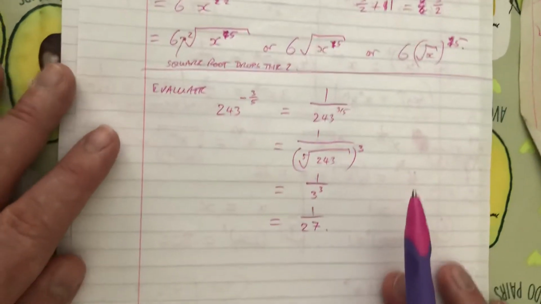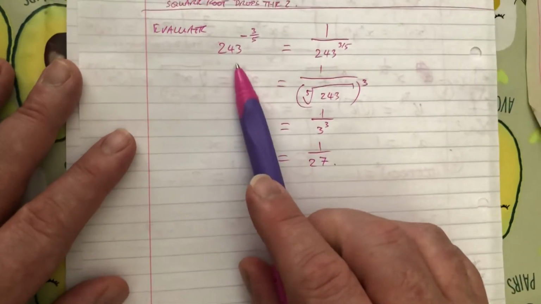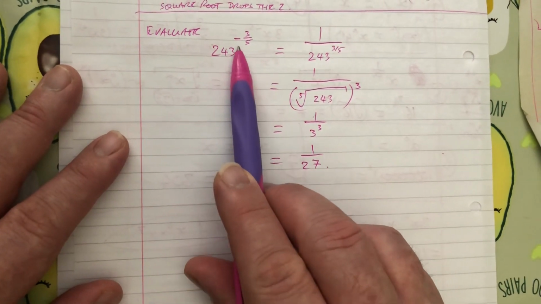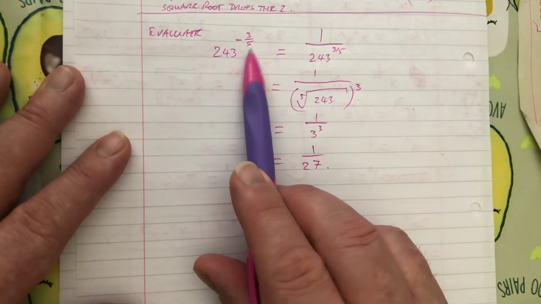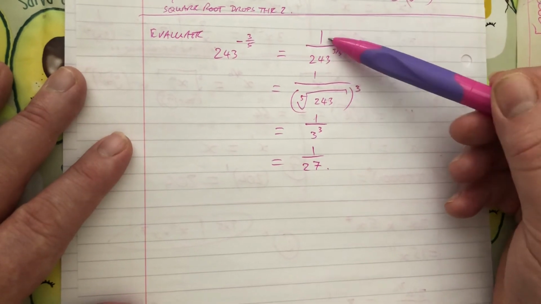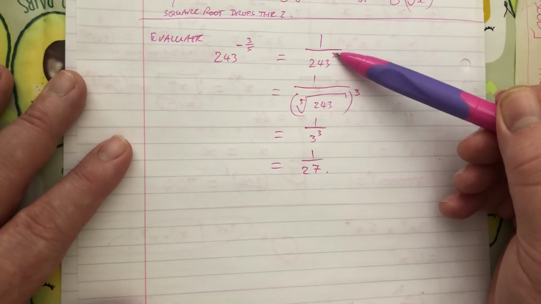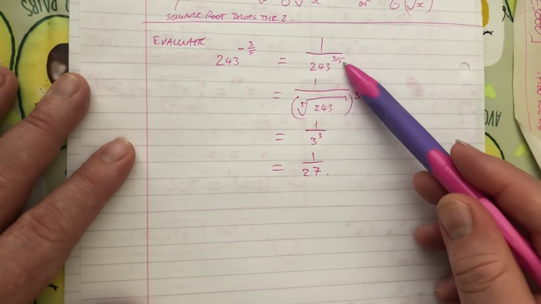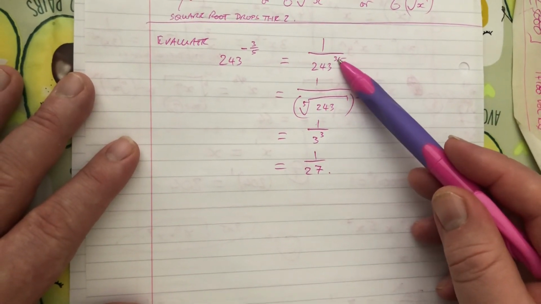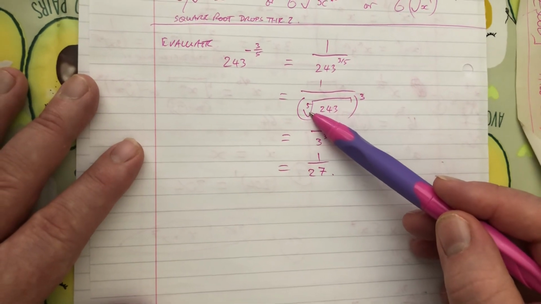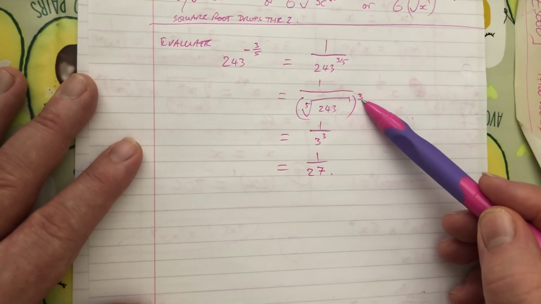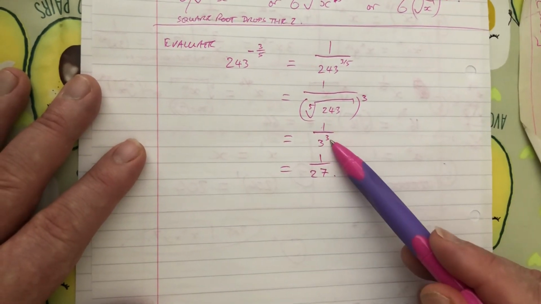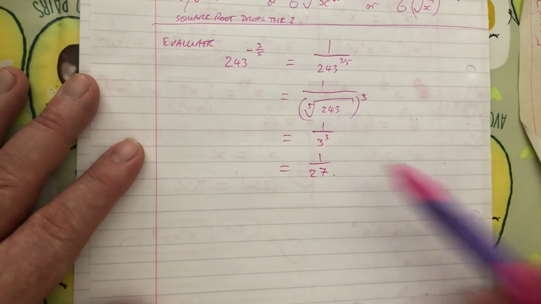So doing a couple of examples, last example of that helps this one. So 243 to the power of negative 3/5. The negative means 1 over, so it's 1 over 243 to the power of 3 over 5. The root is 5, the power is 3, so it's 1 over the 5th root of 243 cubed. The 5th root of 243 is just 3, so it's 1 over 3 cubed, and 3 cubed is 27, so it's 1 over 27.